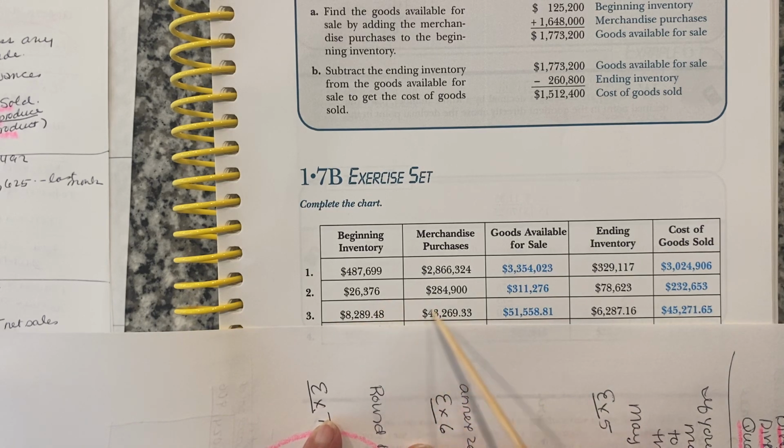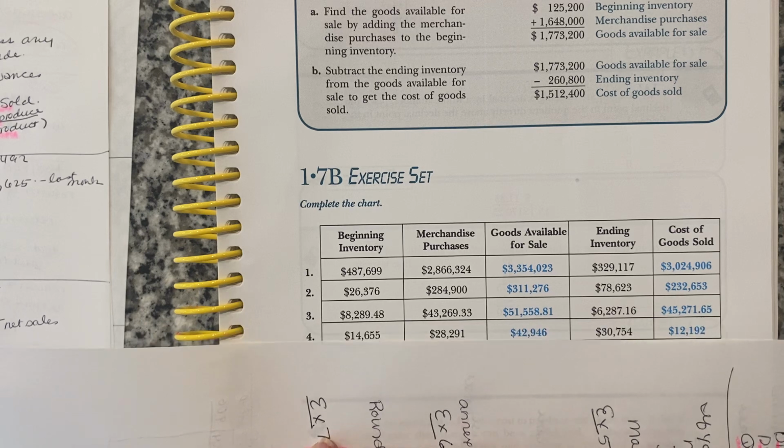Let's do this one. Here's the beginning inventory. Here's the merchandise. You add these two, and this is how much you have to sell. You bought some more, so you have all these goods available for sale. And now your ending inventory was $6,287.16. So you still have some inventory there, but you have to subtract that to find out the cost of goods sold. So you take 51,558.81, subtract this, and this is what you got, 45. So this is actually the cost of goods sold. This is how much money you made off your goods that were sold, your merchandise.